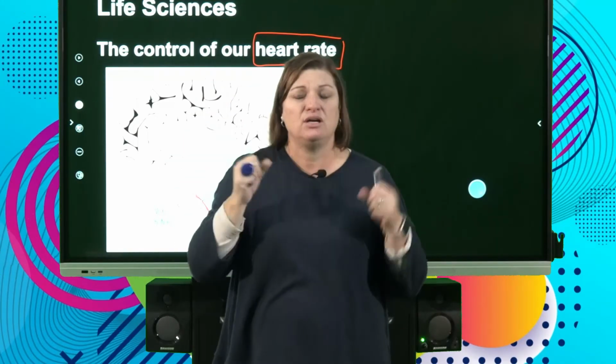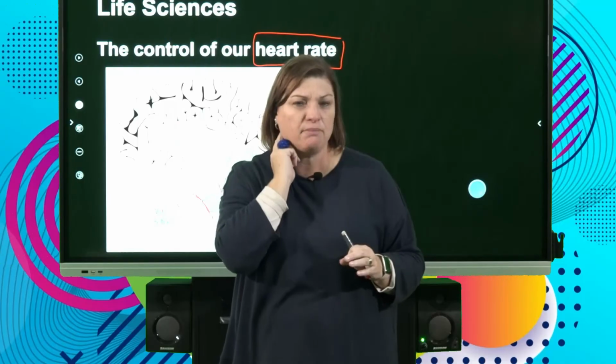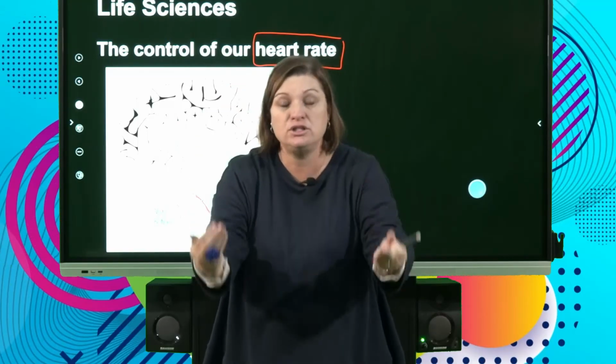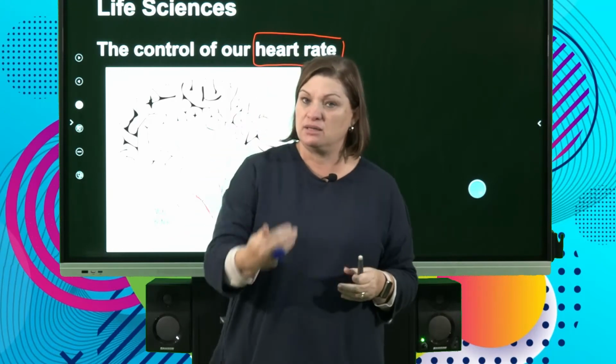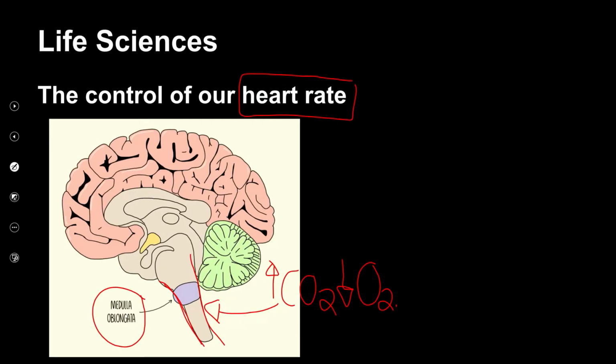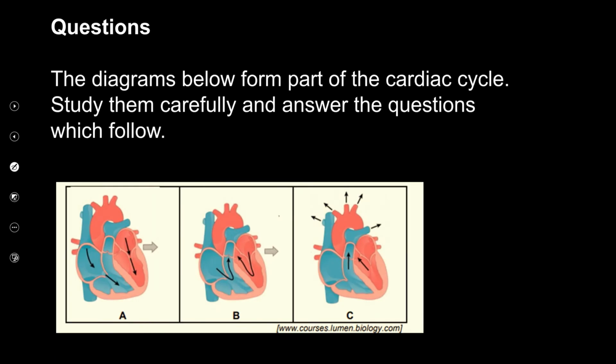When I measure it, go for a jog, right, what's going to happen? My heart is beating faster because I need to get more oxygen to my cells and I need to get more carbon dioxide away. Right, guys, what kind of questions can we ask over here?